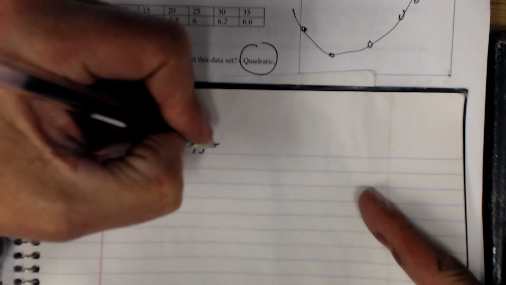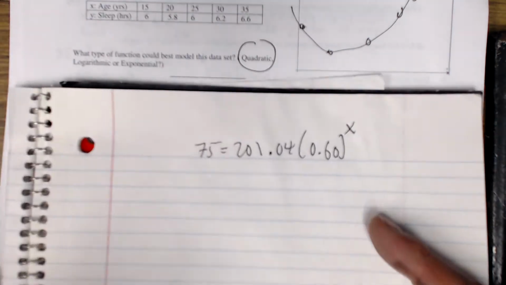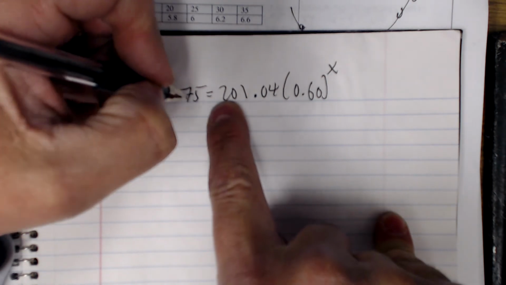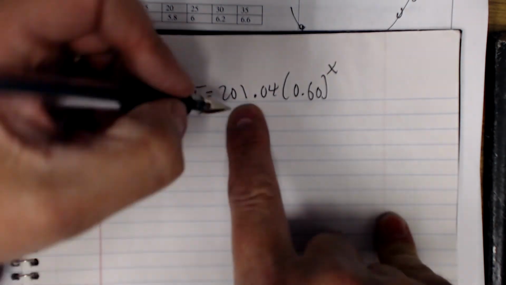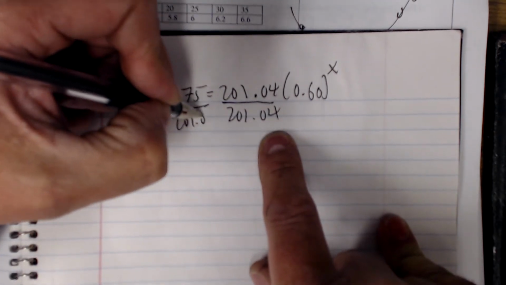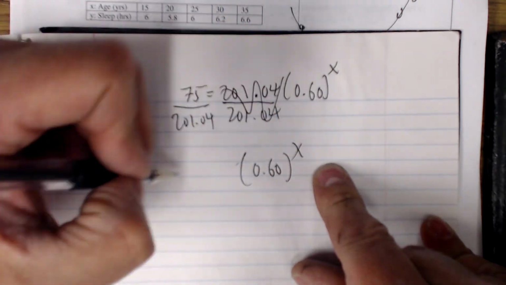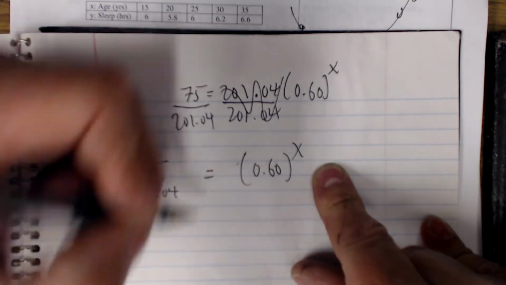Okay, so we've got 75 equals 201.04 times 0.60 to the x. The first thing we do is make sure this exponential bit is on its own, and right now it's multiplied by 201.04, so we'll divide both sides by 201.04. That'll get rid of that, and we'll be left with 0.60 to the x equals 75 over 201.04.